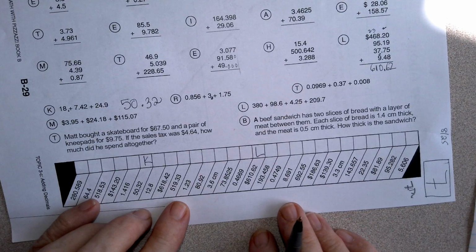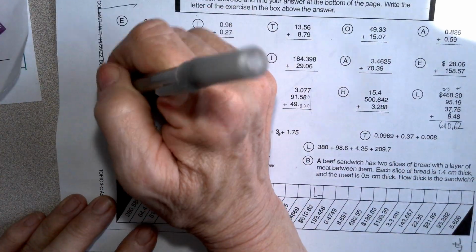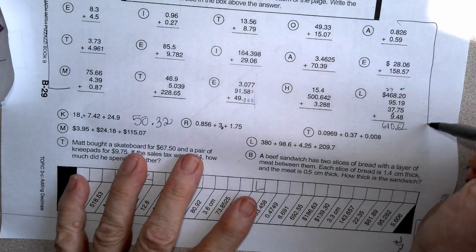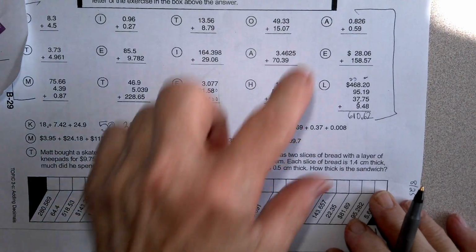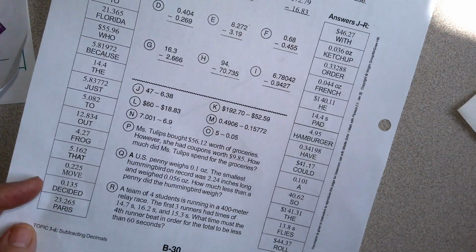And by the way, do we know how to add? Yes. I think we're going to skip all of these. Is that okay with you? Yeah. So we're skipping all of those because I need you to subtract. That's for sure. So we're going to talk about that in a second.